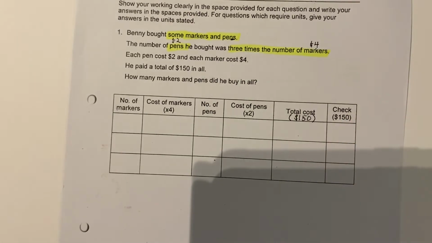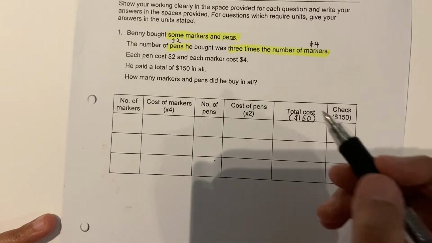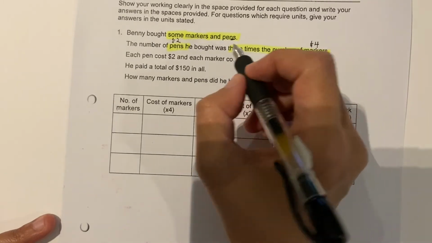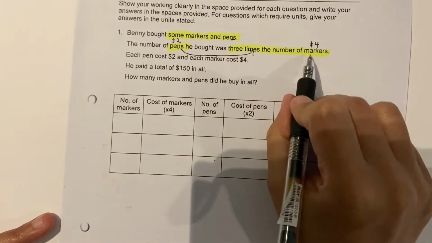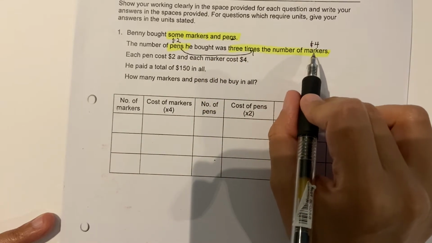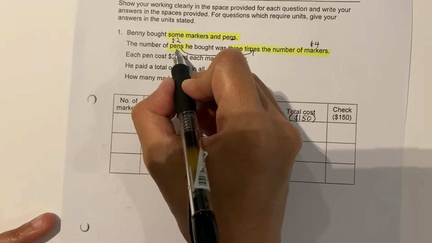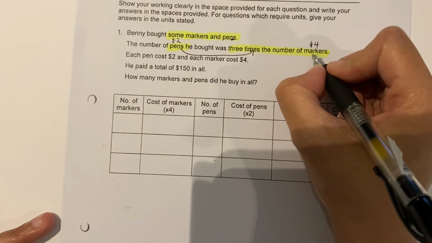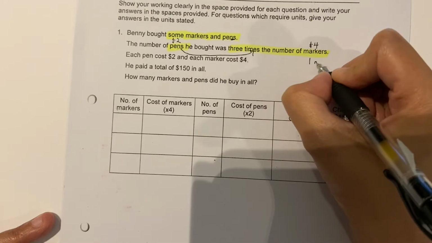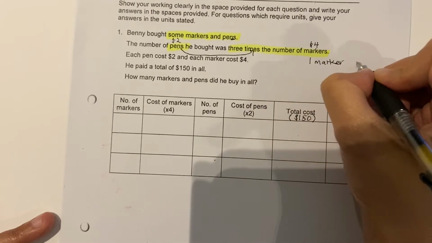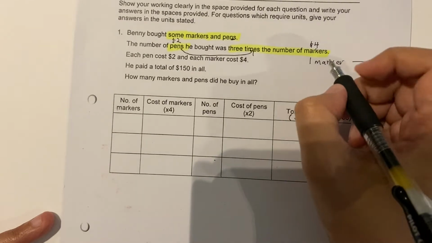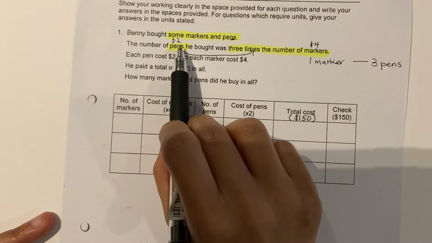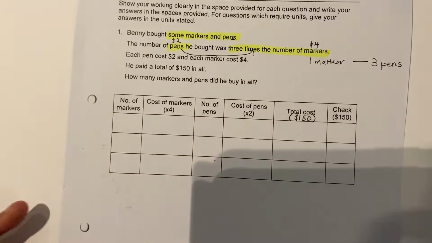Okay, now another thing that you have to take note of when you are making the list and check method is, in this case, they say that the pen is 3 times the number of markers, which means every time you guess one marker, the number of pens will be 3 pens. Okay, so they are trying to tell you that the pens he bought was 3 times the number of markers.